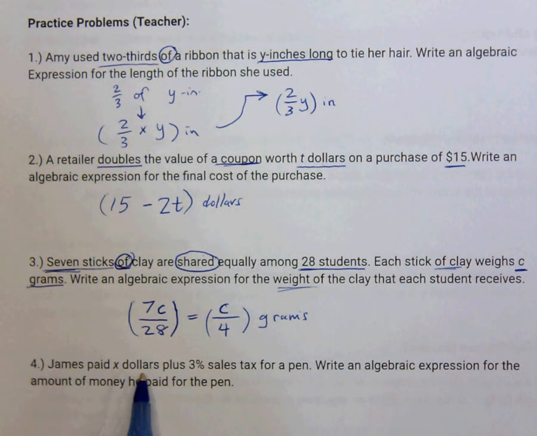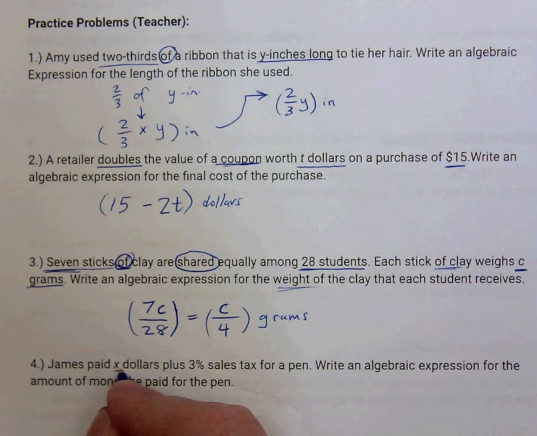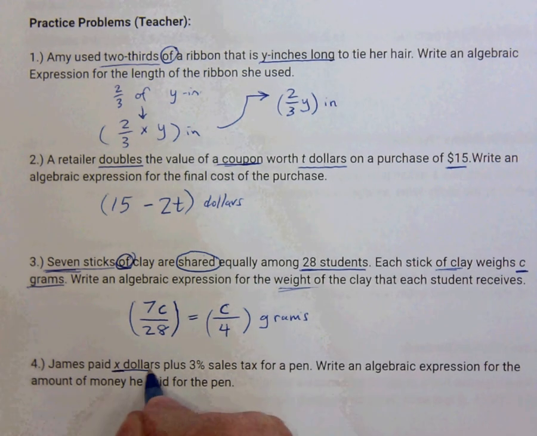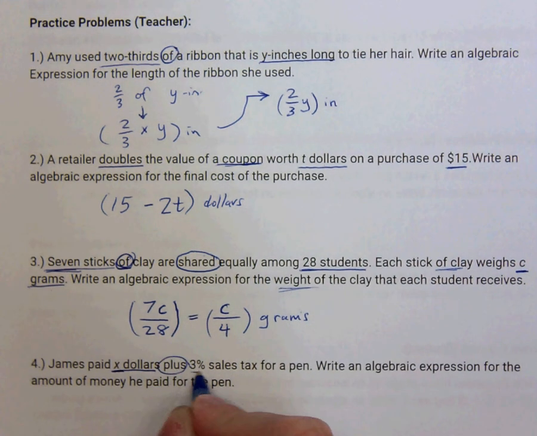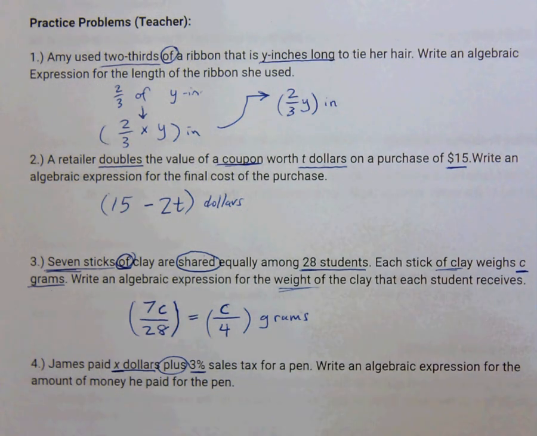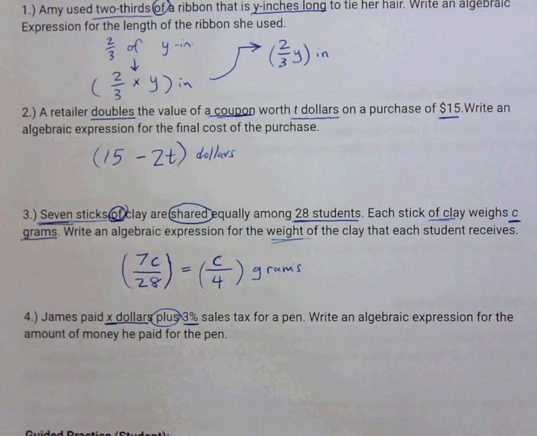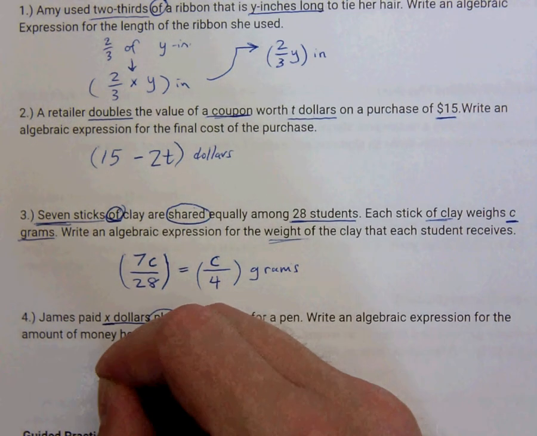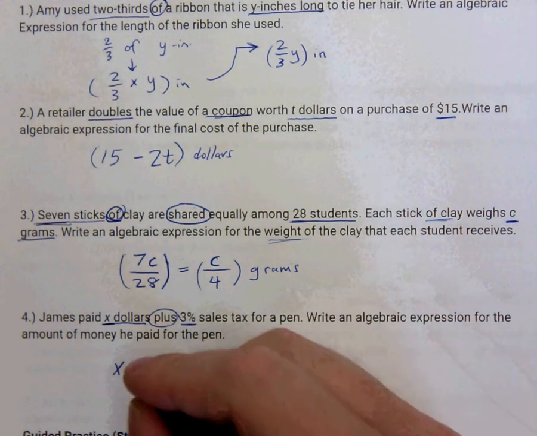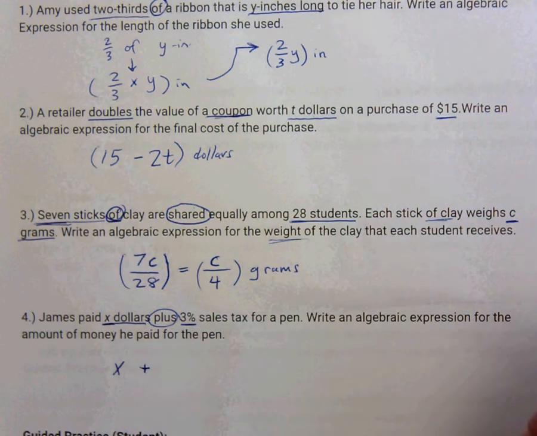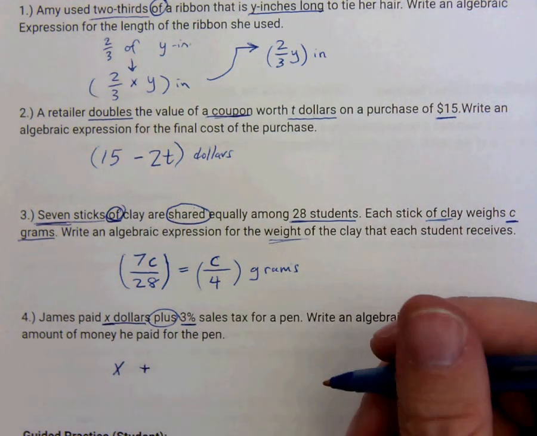James paid X dollars plus 3% sales tax for a pen. Write an algebraic expression for the amount of money he paid for the pen. So he paid X dollars plus 3% sales tax. Okay. So this involves understanding what sales tax is. So first off, we have X. So that's how much he paid, plus sign, 3% sales tax.